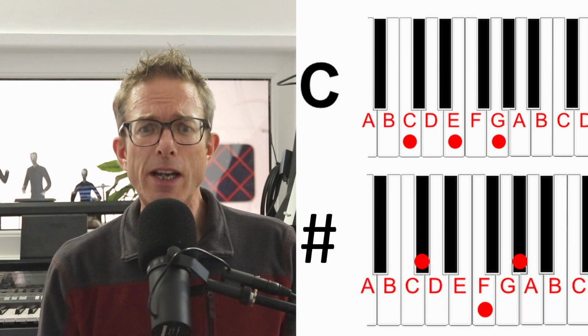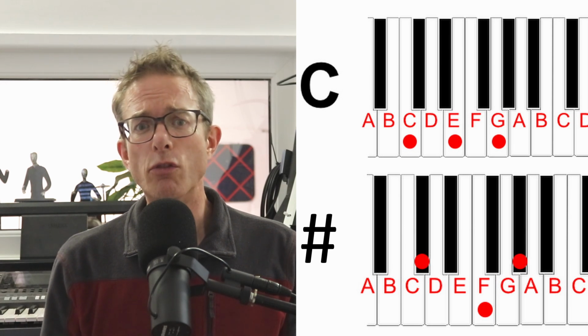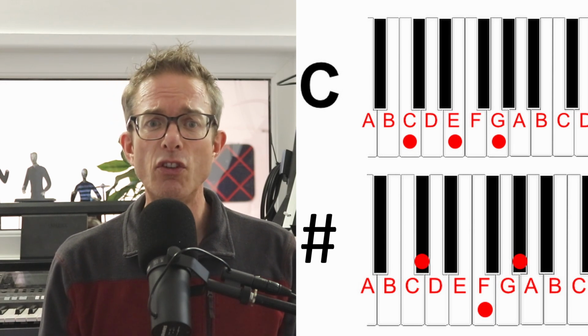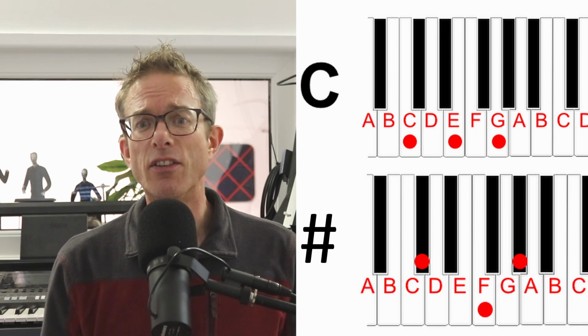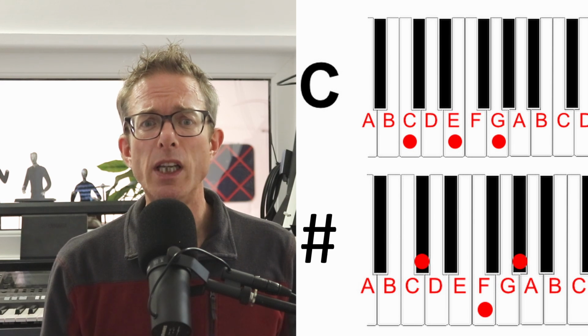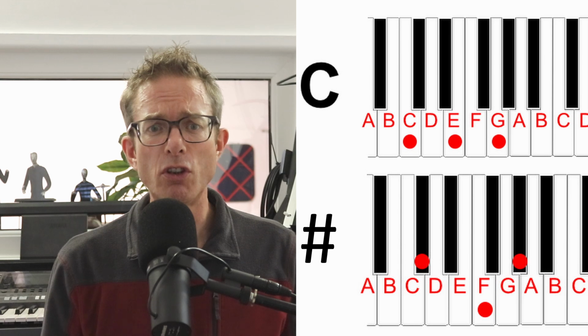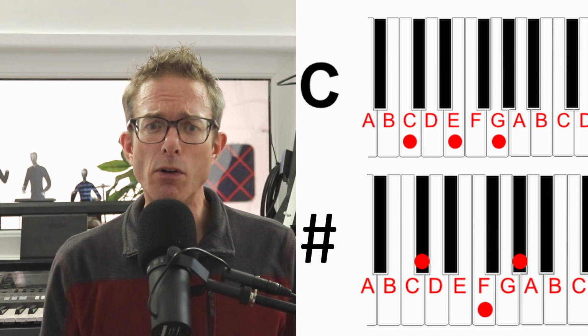Sharps. Look at C major on the keyboard. Now C sharp is just moving every note by one semitone instead of the two that we just did to get to D major. Every triad chord there is will move up the keyboard with a similar progression. Why not pause the video and just look at them one after the other? Go on, I will still be here when you get back.